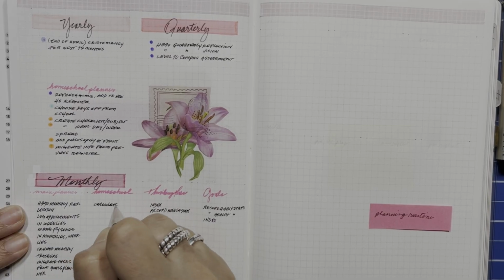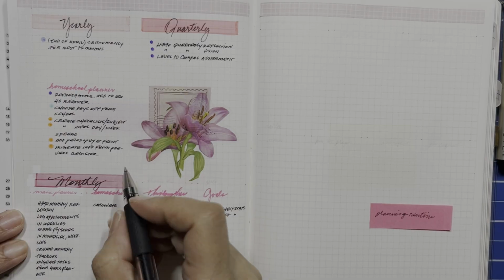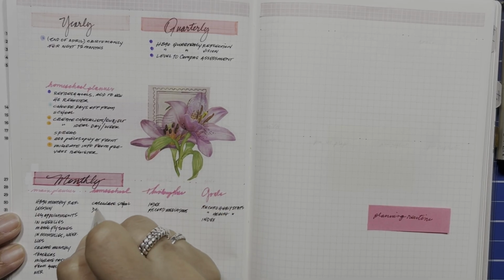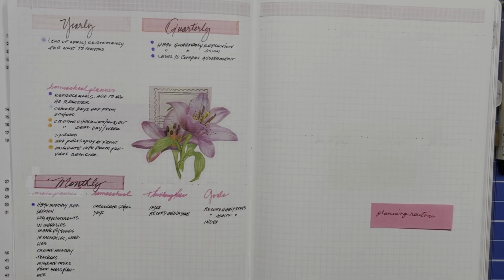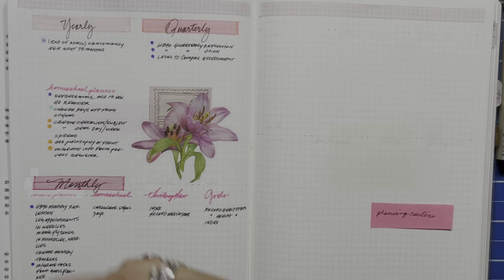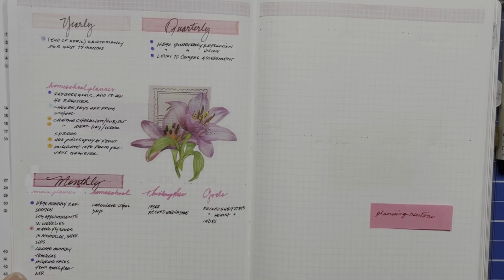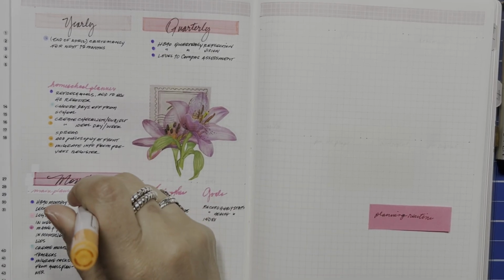My homeschool planner / register only has one monthly planning task, and that is to calculate the school days, how many school days we've done so far that year.